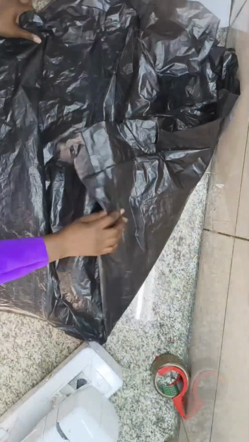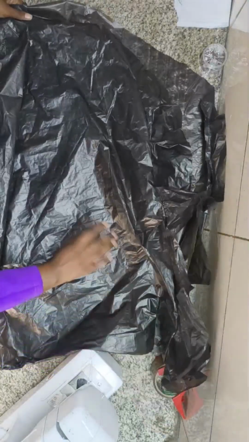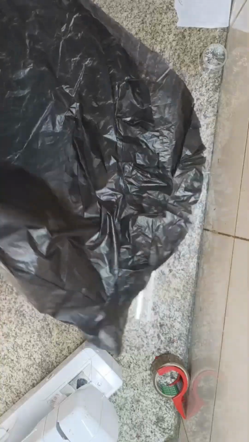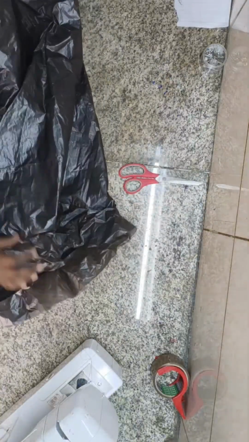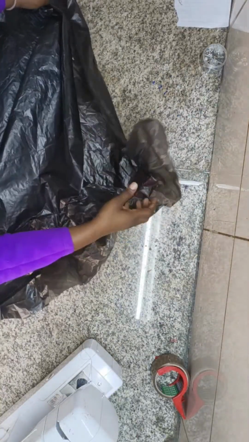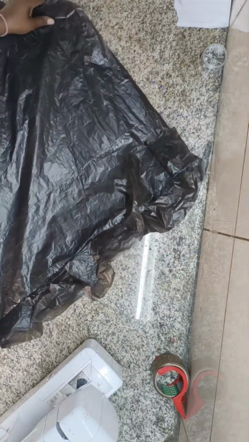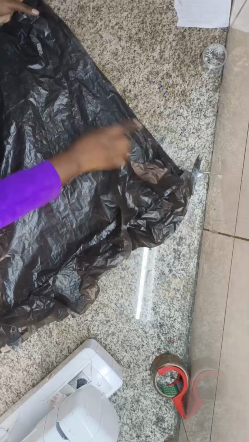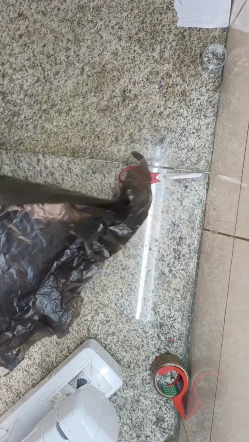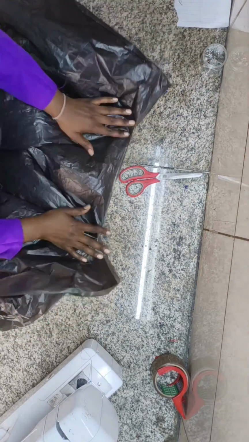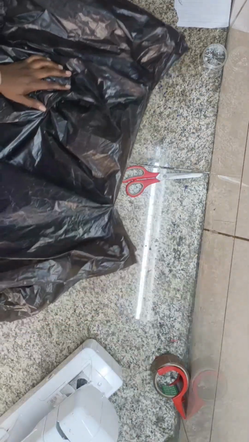This is the circle skirt, but on the edges I put ruffles on one side and on the other side as well. I realized that the waist is a bit wide. I'm going to join here. So what I'm going to do about the waist is put an elastic on the waist.